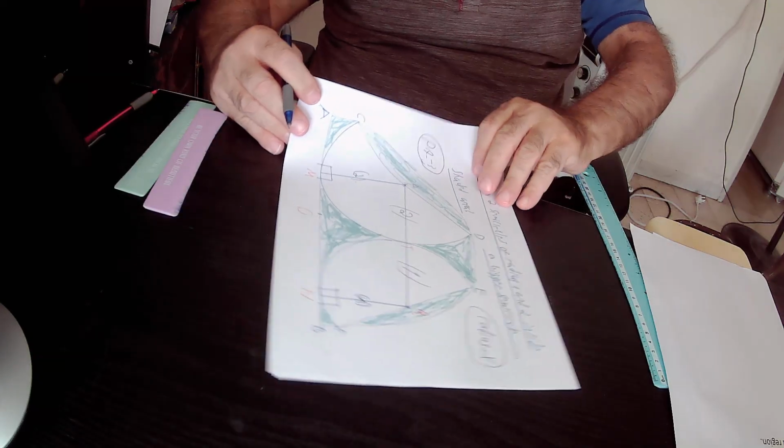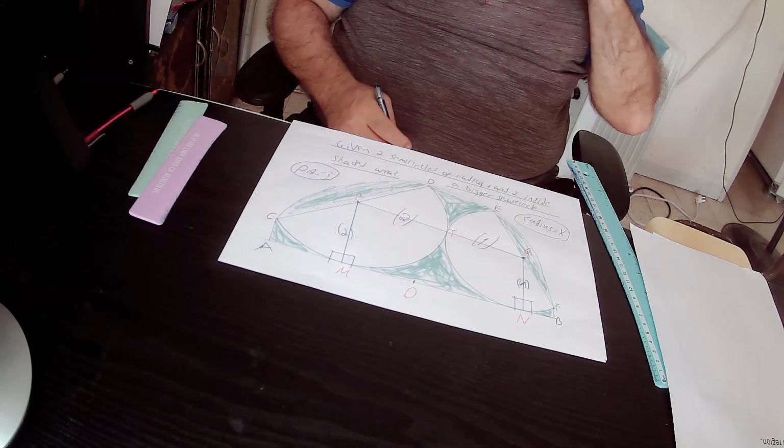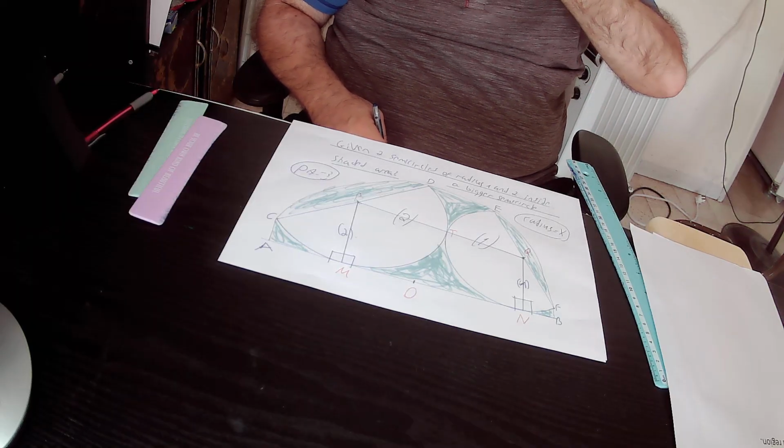In the next step, I'll copy quadrilateral PQNM in a new page, and we'll do a construction in the new drawing.